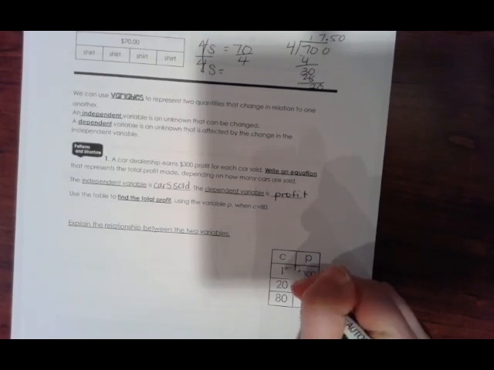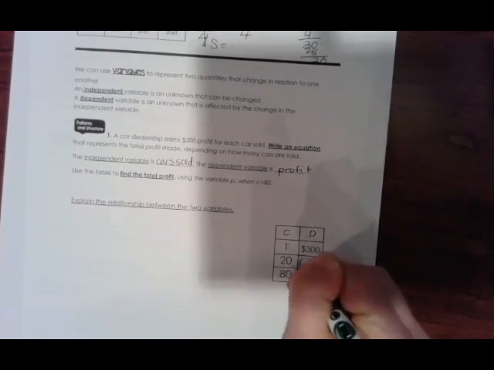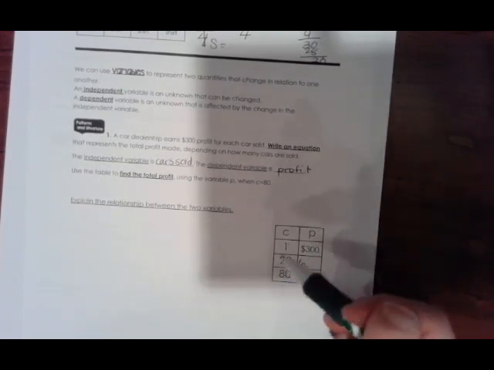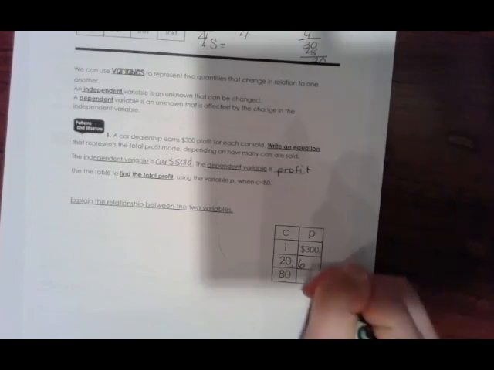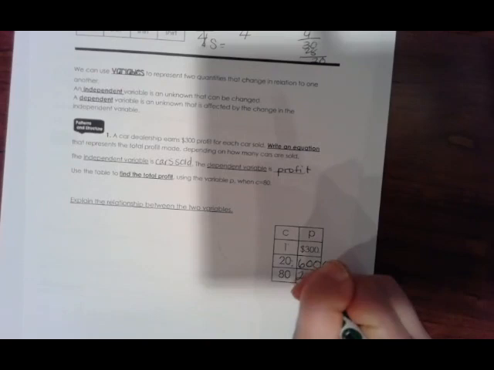Use the table to find the total profit using variable P when C is 80. Okay, so explain the relationship between the 2 variables. So how do I get from 1 to 300? Well, I can multiply by 300, right? So if I sell 20 cars, 20 times 300, well, 2 times 3 is 6, and I have 1, 2, 3 zeros. 8 times 3 is 24, and again, I have 3 zeros.